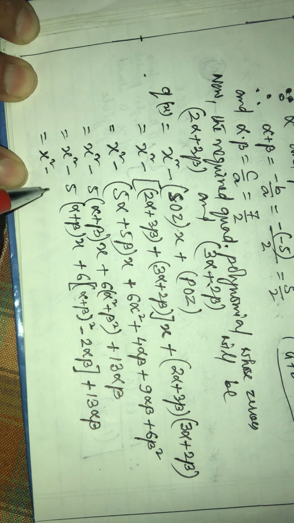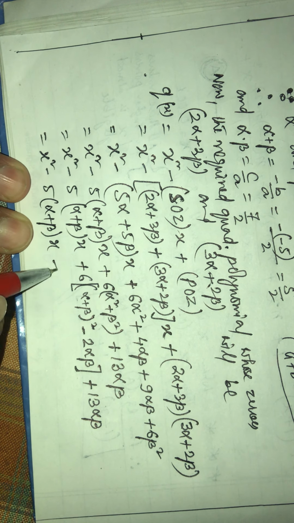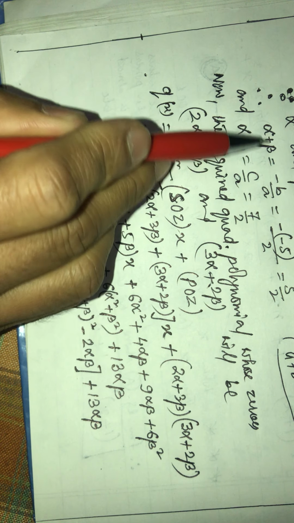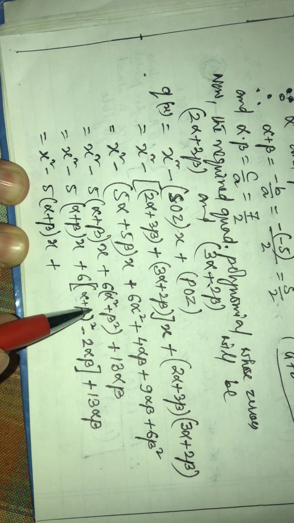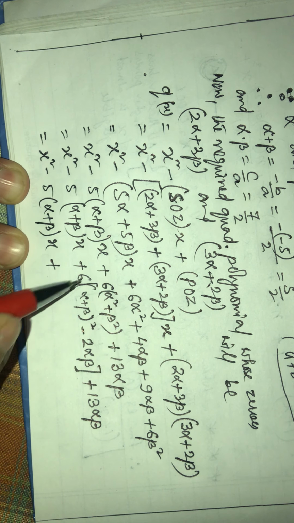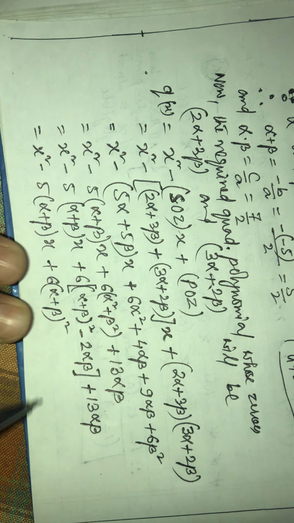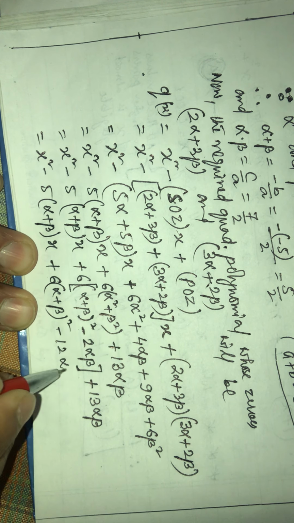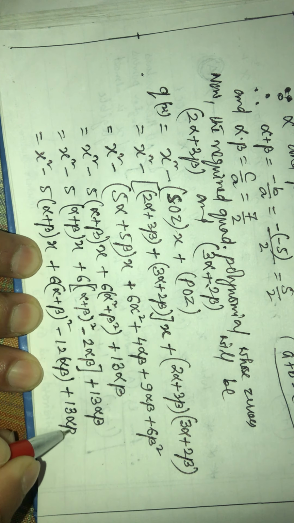X square, now keep this alpha plus beta x. Now here we need to open the bracket. Why? Because alpha plus beta means the sum of zeros, and alpha into beta is the product, so that's why we need to separate here. This is sum and this is product. So 6 will multiply this as well as this. 6 into this, 6 alpha plus beta whole square, then minus 6 into 2 is 12 alpha beta, plus this 13 alpha beta.